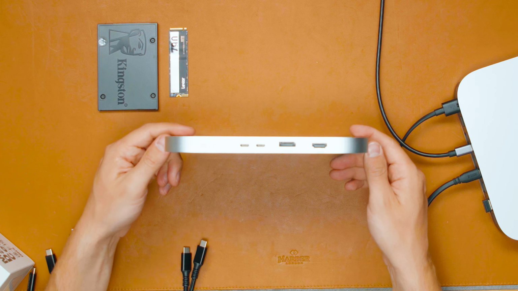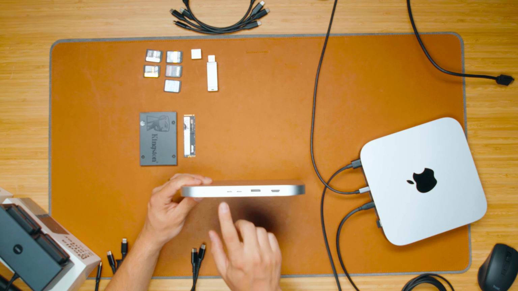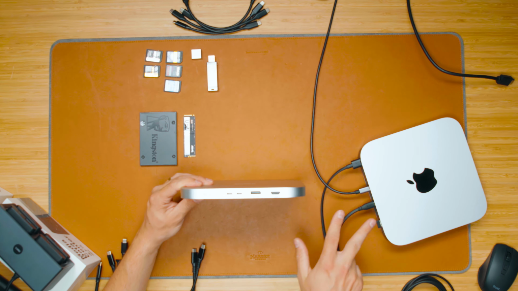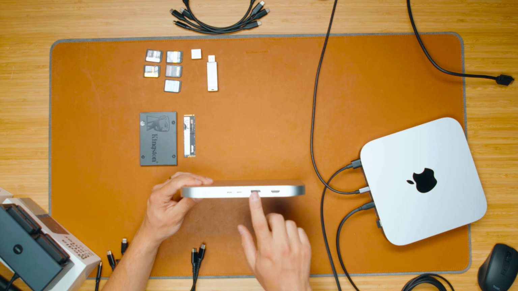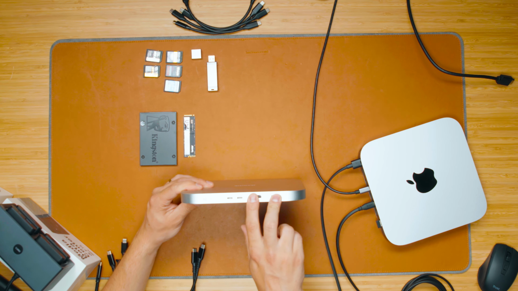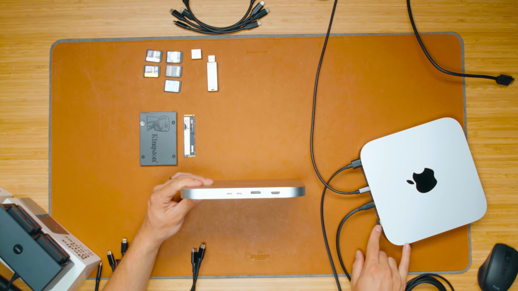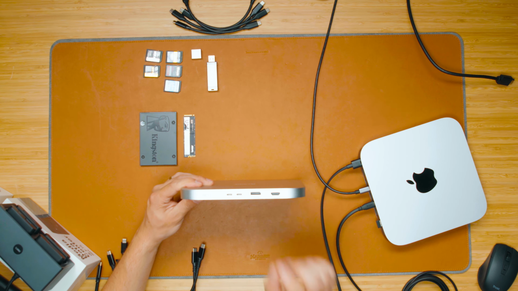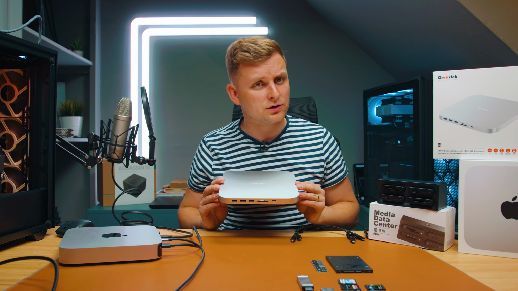And then in the back, you have 2 ports. These USB-C ports go to the Mac Mini, so you're going to lose 2 connectors on your Mac Mini, but you're going to gain a DisplayPort and an HDMI port as well. So if you want to connect to monitors that don't have that many HDMI ports as this Mac Mini will have, then these will come in very helpful. But that's not all.